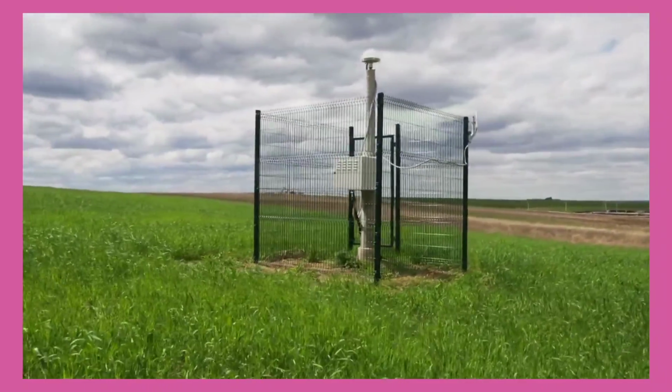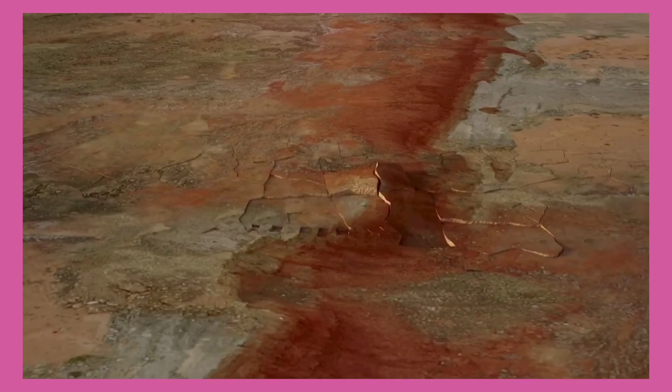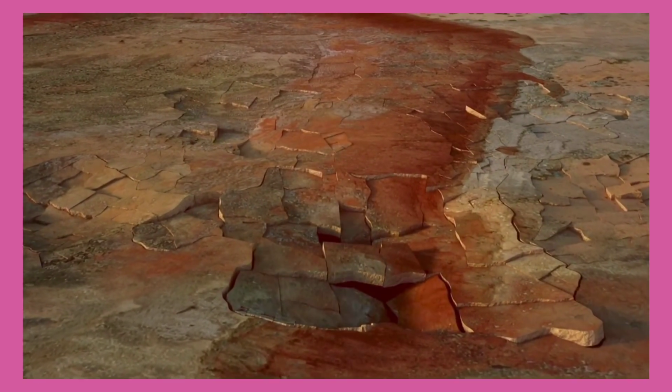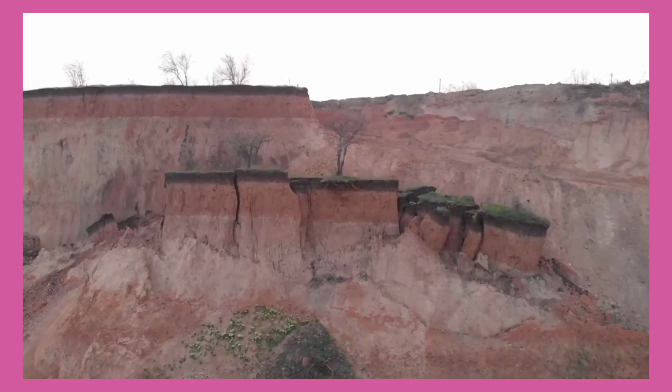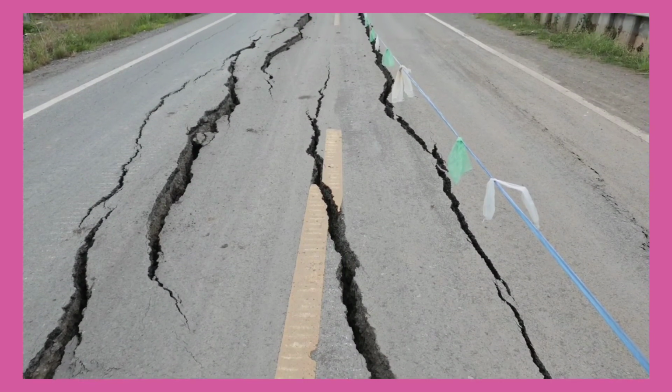Scientists are researching ways to predict when an earthquake might happen, such as sampling gases released from underground and measuring built-up stresses in rocks. However, there is currently no way to know for certain where and when the next one will occur and how big it will be.